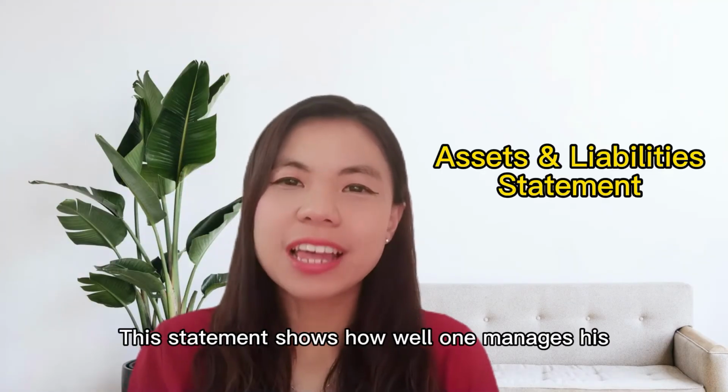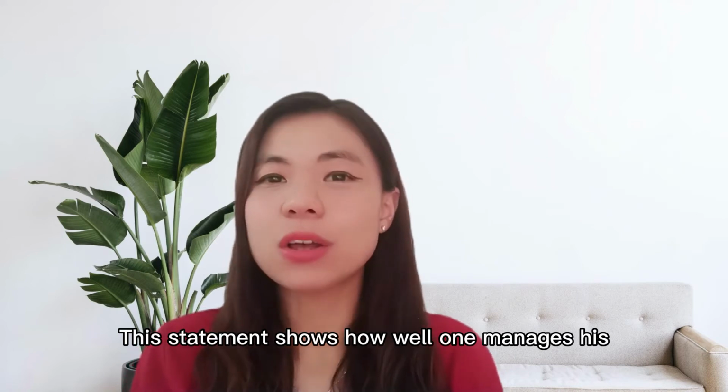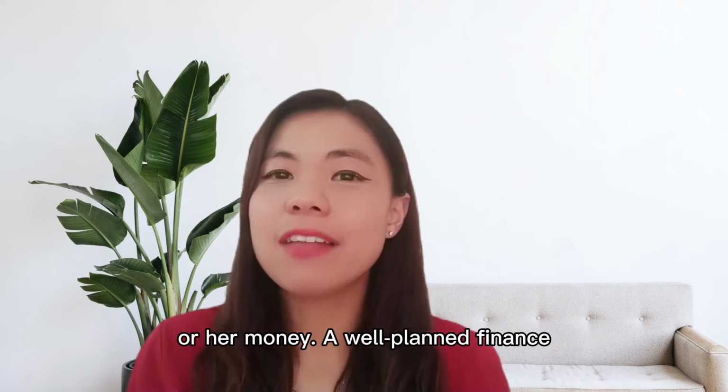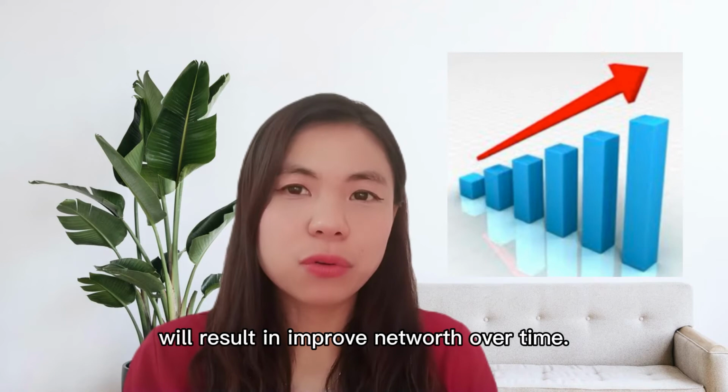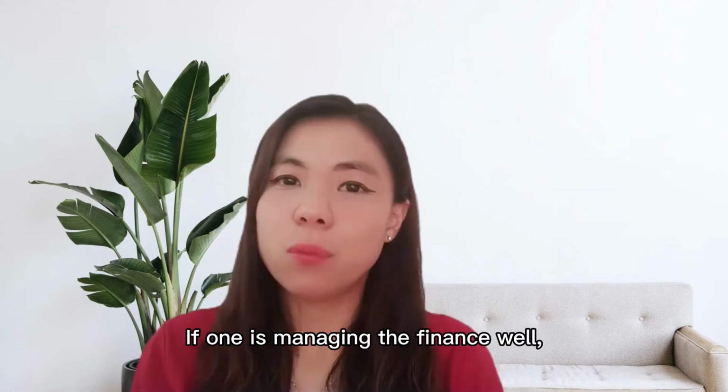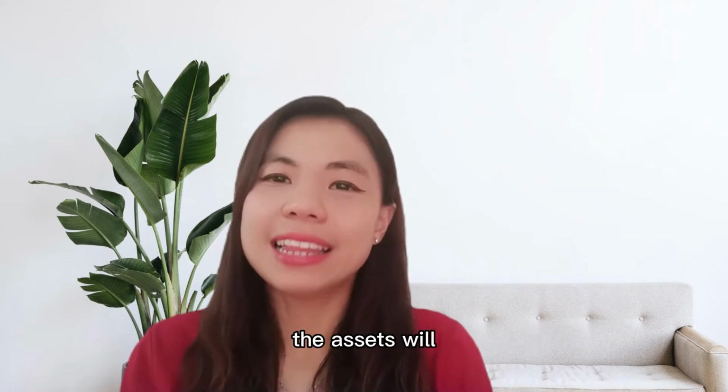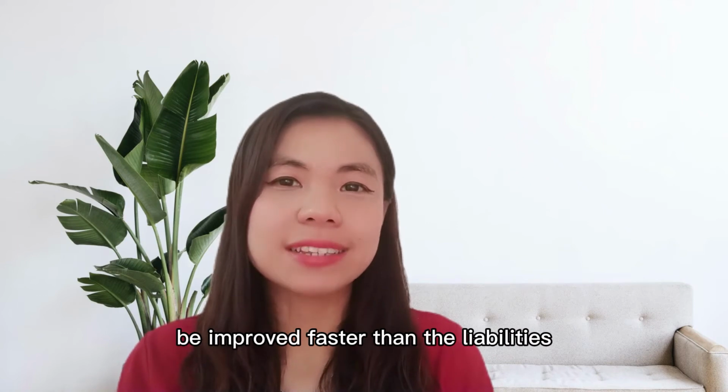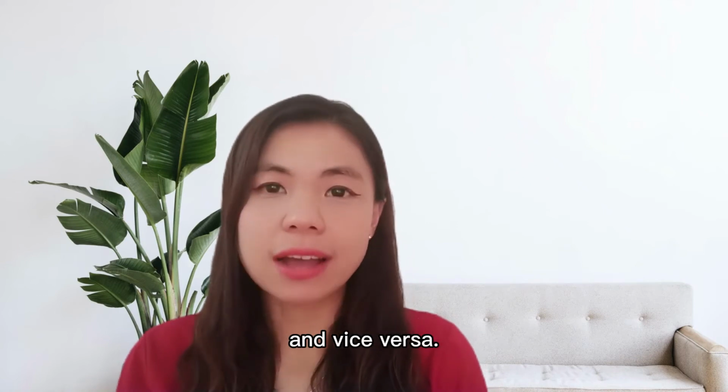This statement shows how well one manages his or her money. A well-planned finance will result in improved net worth over time. If one is managing the finance well, the assets will improve faster than the liabilities, and vice versa.